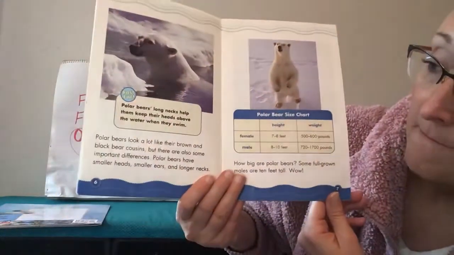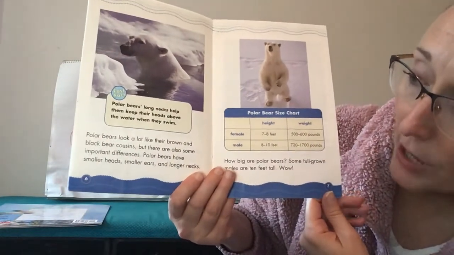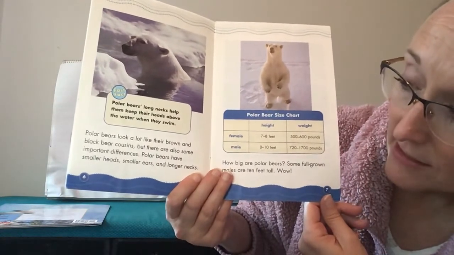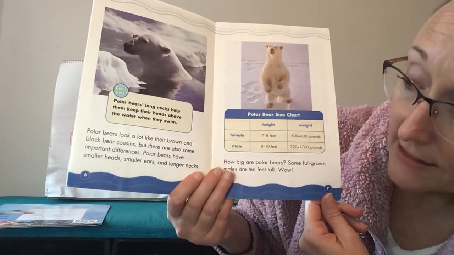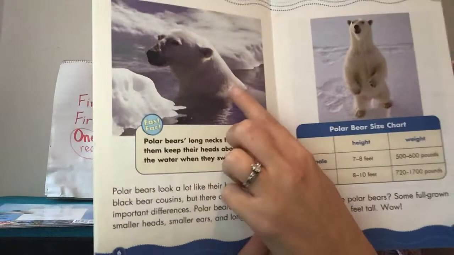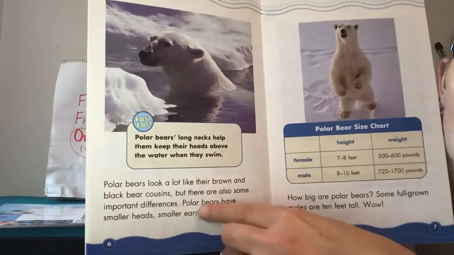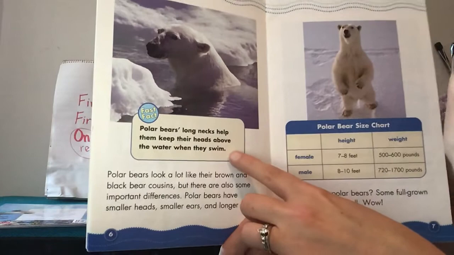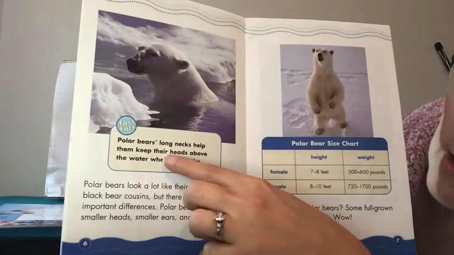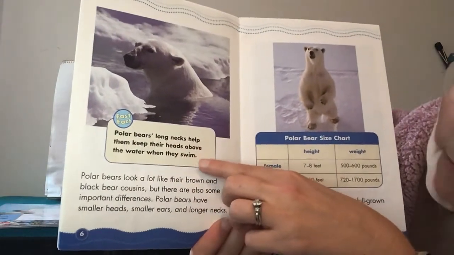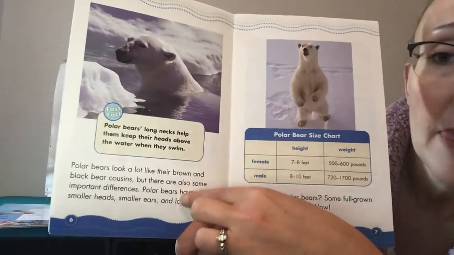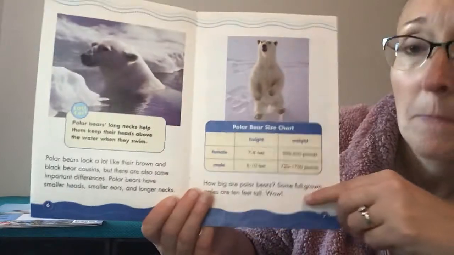Let's keep going. Polar bears look a lot like their brown and black bear cousins, but there are also some important differences. Polar bears have smaller heads, smaller ears, and longer necks. So here's a photo that really shows his head since they talked about his head. And then I'm going to read this little section here. This is like a text box. It says, Fast Fact. Polar bears' long necks help keep their heads above the water when they swim. So this gives me a little extra detail. That's what a text box usually does.